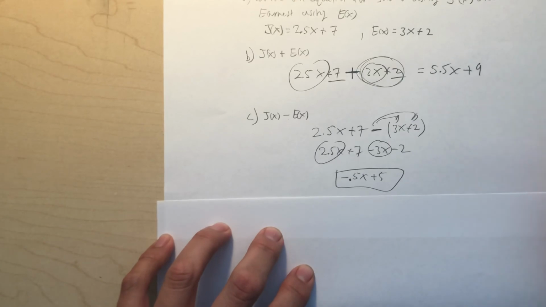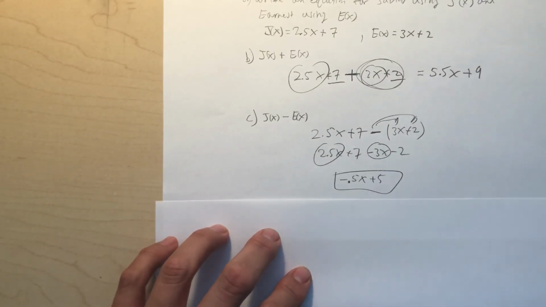Again, they didn't ask for C. I'm just saying what happens if they do subtract, okay? Just in case you see that in your assignment.